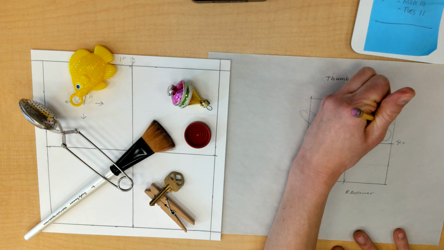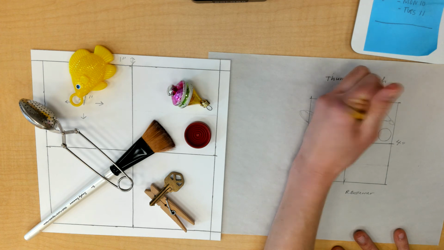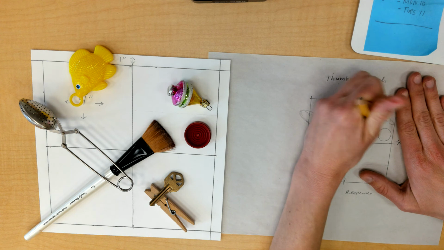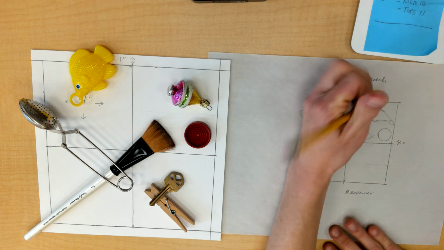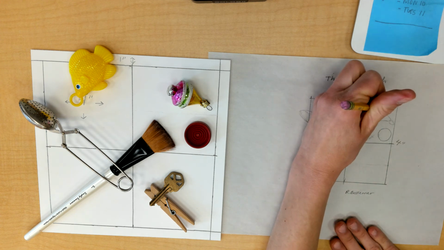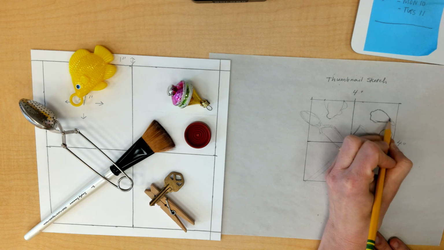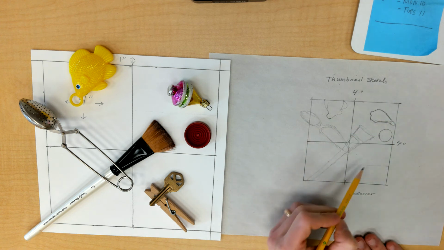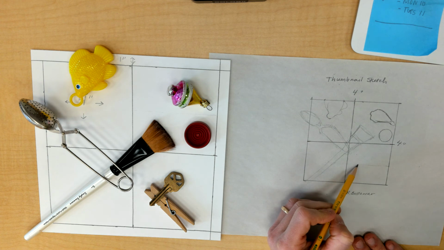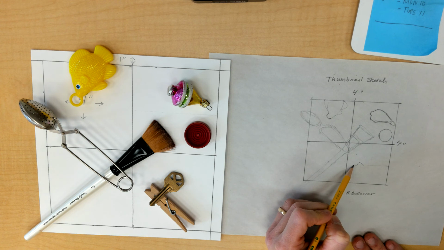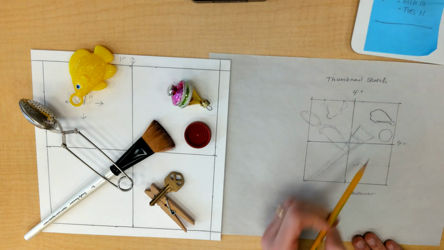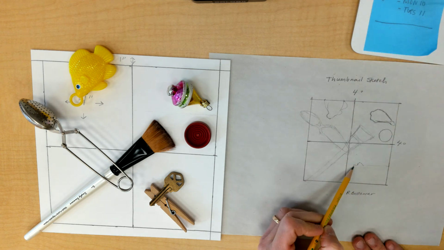Doing this process will help you to, again, figure out the exact placement and understand your shapes a little bit more before you move on to the final paper. All right, and then I have my clothespin down here and the key.